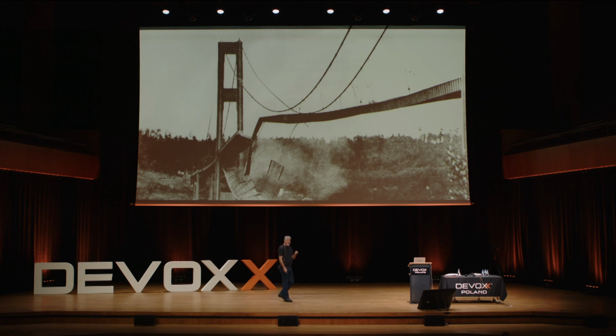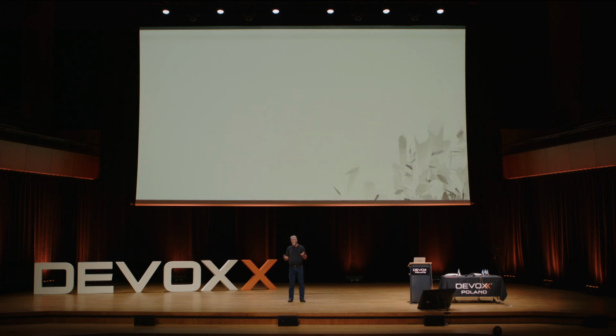Because too many times, our systems simply crumble and fall apart. That's what we're going to look at in this session: how to test software architecture. Now, I like to use examples to take an abstract concept and really make it more concrete.